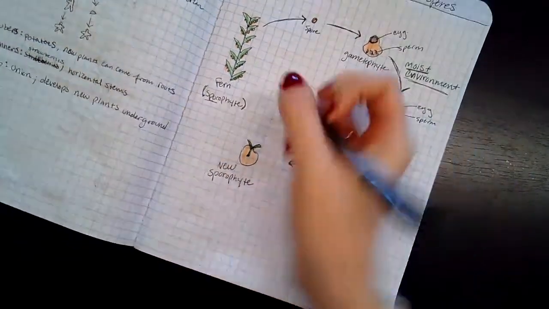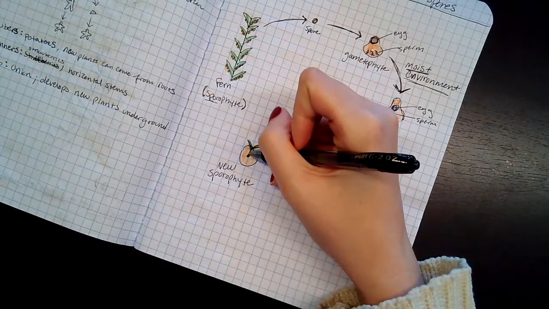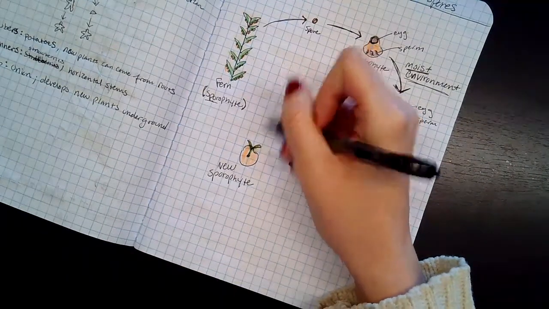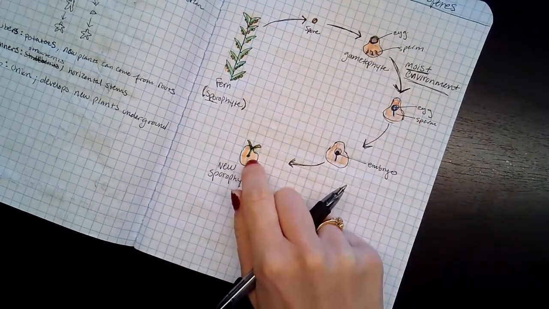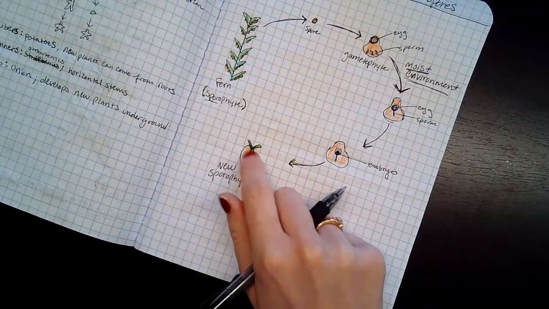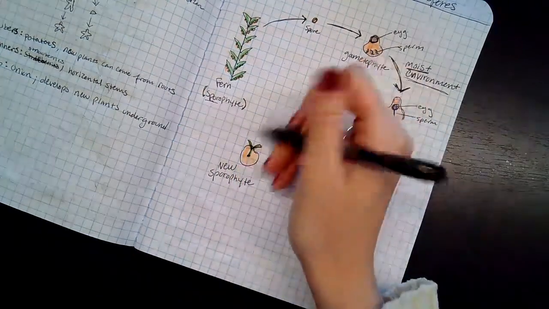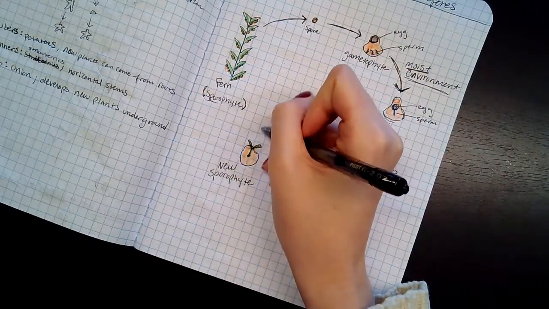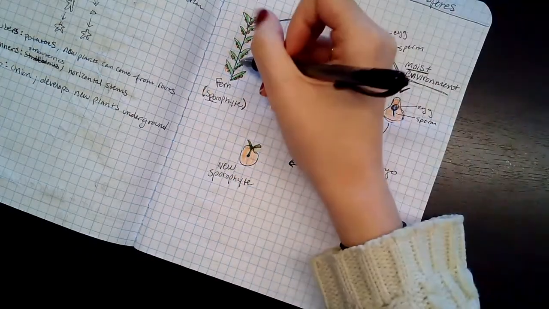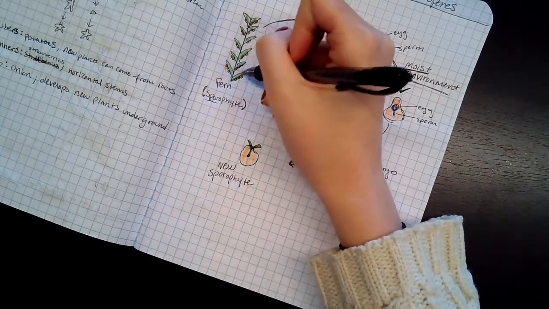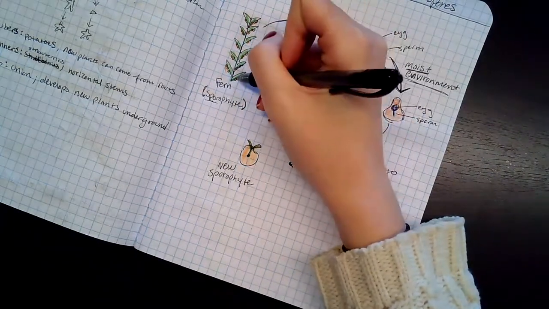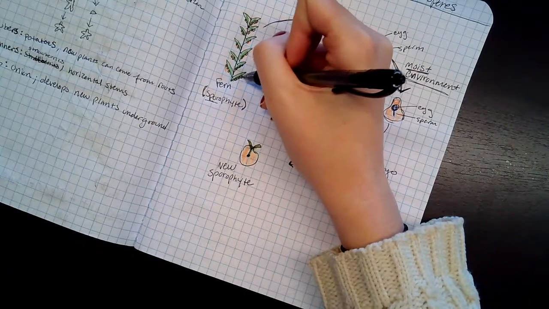All right, and then this little sporophyte is going to grow, and eventually this gametophyte that it came from will seem so tiny, it will just break away and die, but this new sporophyte will grow until it becomes a mature fern, a mature sporophyte that has those spores on it.